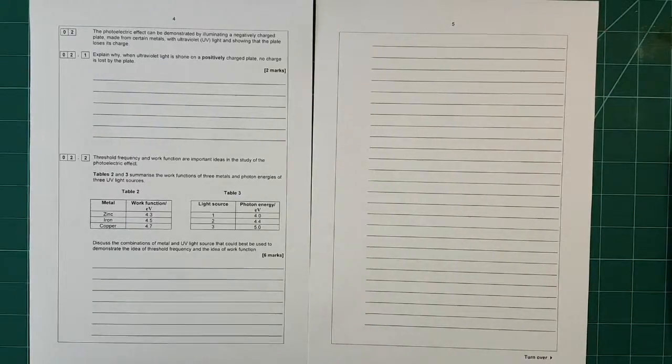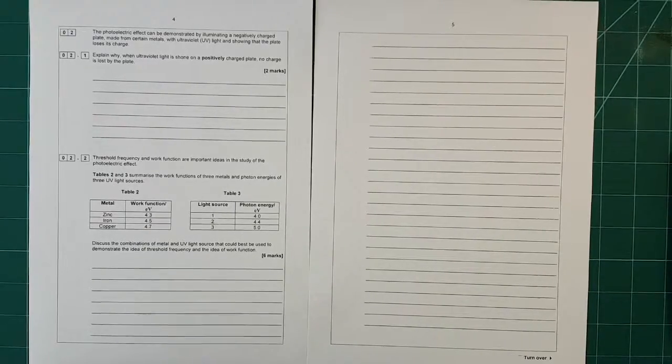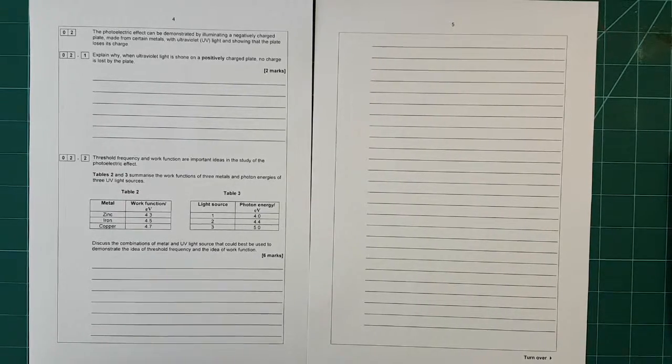Question 2. The photoelectric effect can be demonstrated by illuminating a negatively charged plate made from certain metals with ultraviolet light and showing that the plate loses its charge. Explain why, when ultraviolet light is shone on a positively charged plate, no charge is lost by the plate.